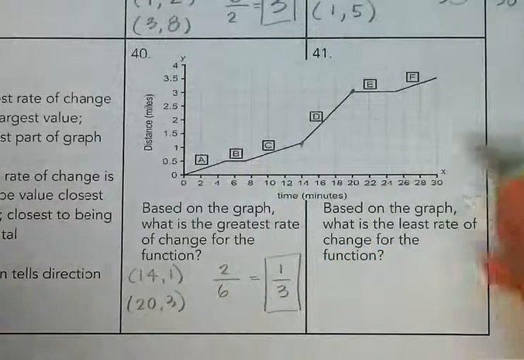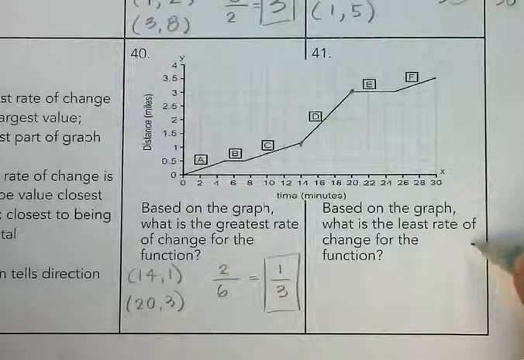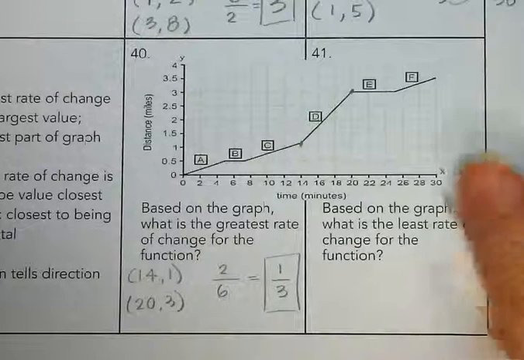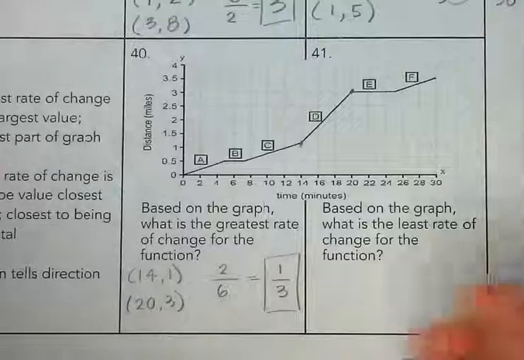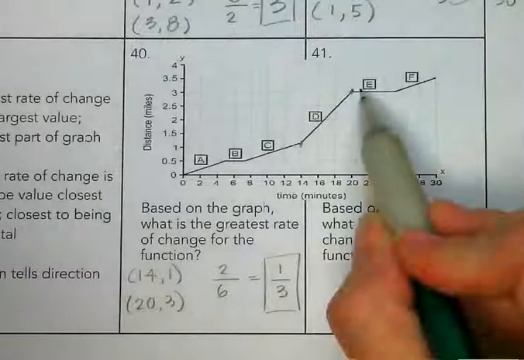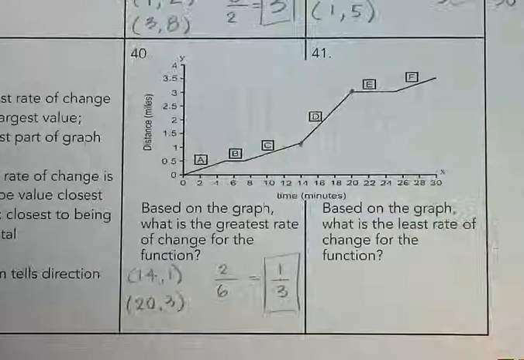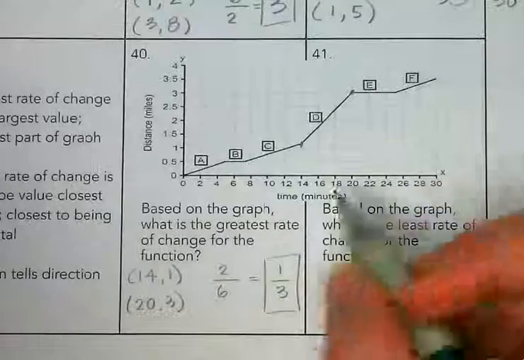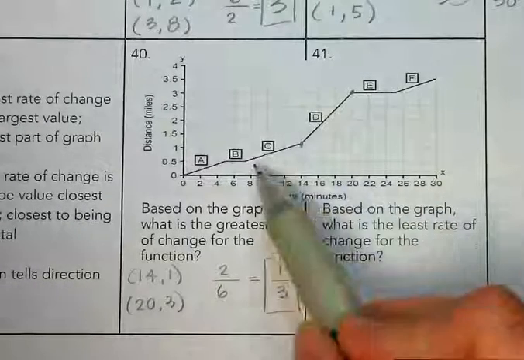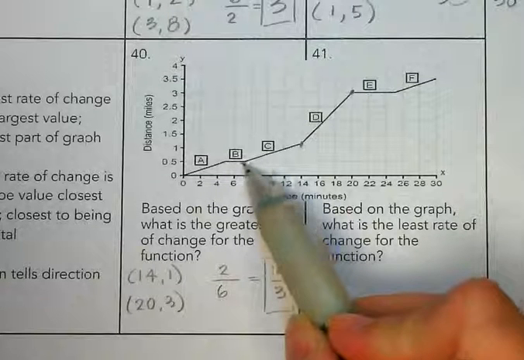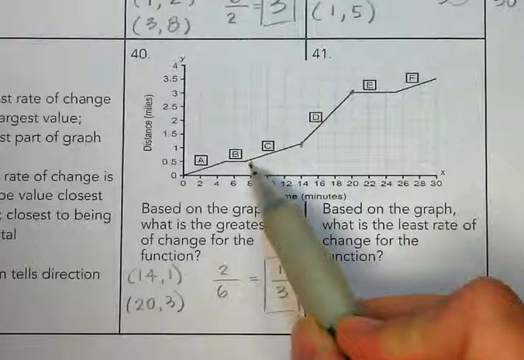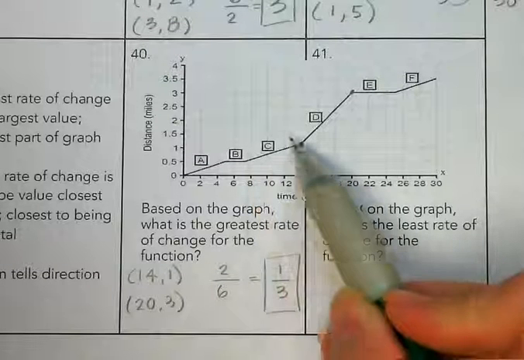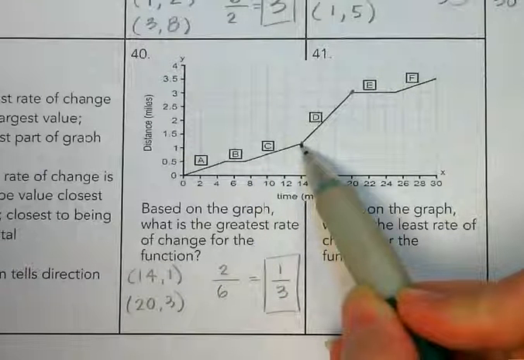All right, so now looking at the graph, what is the least rate of change? So the smallest rate of change is going to be the flattest one. Now, we do have some horizontal ones, so that would absolutely be the least rate of change. So let's go for the next one just to make it a little bit tricky. These are hard to tell because they don't land on perfect numbers here, but this one looks like it's up 1 and over 6.